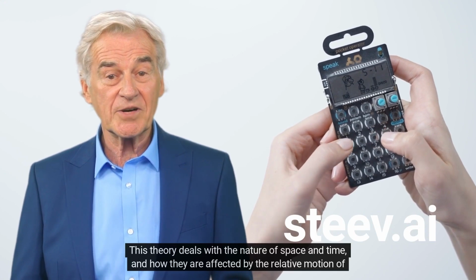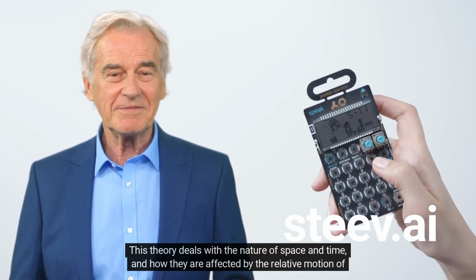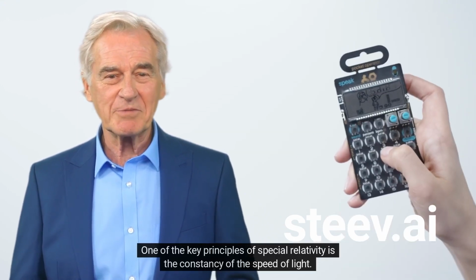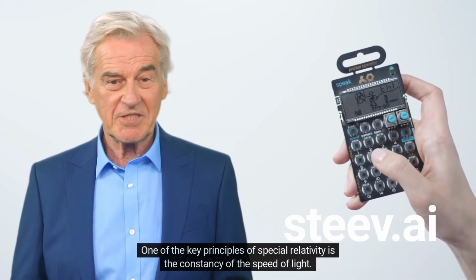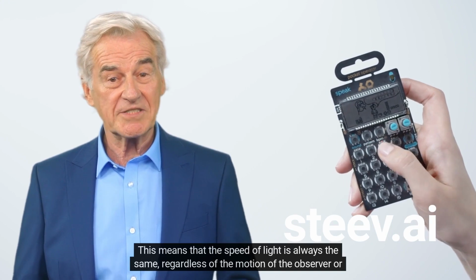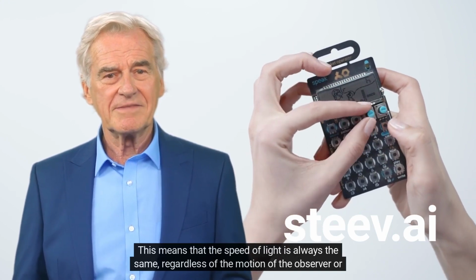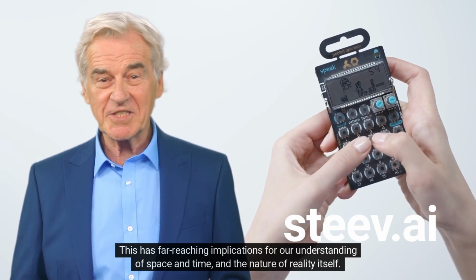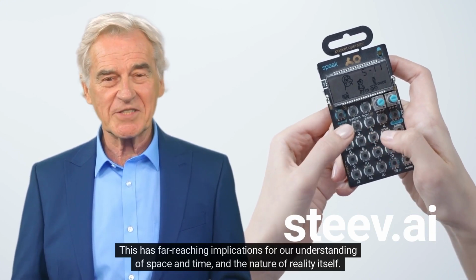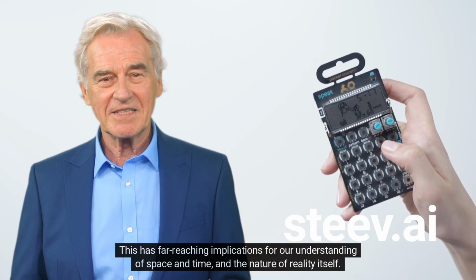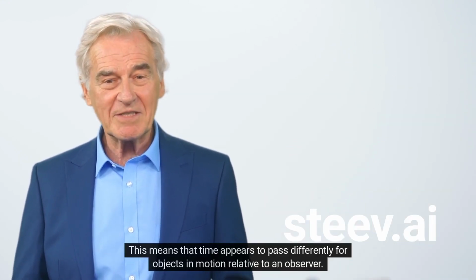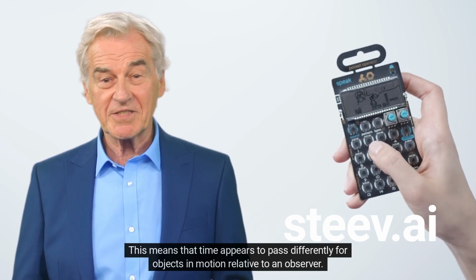This theory deals with the nature of space and time and how they are affected by the relative motion of objects. One of the key principles of special relativity is the constancy of the speed of light. This means that the speed of light is always the same, regardless of the motion of the observer or the source of the light. This has far-reaching implications for our understanding of space and time and the nature of reality itself. This means that time appears to pass differently for objects in motion relative to an observer.